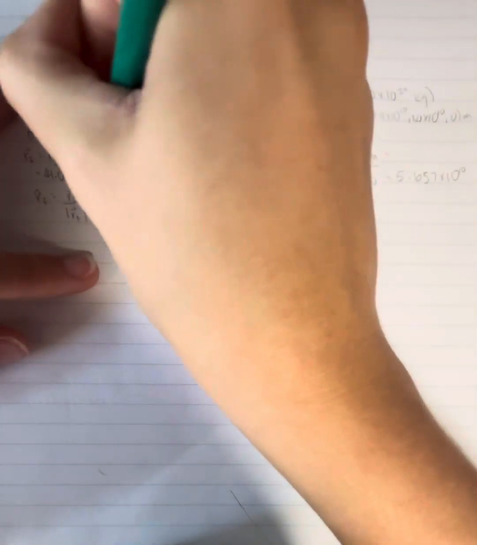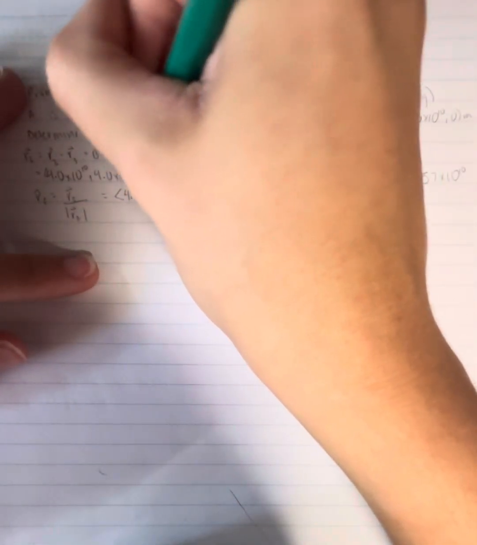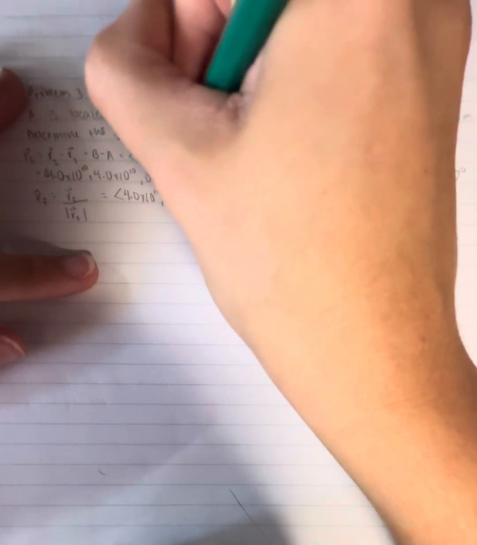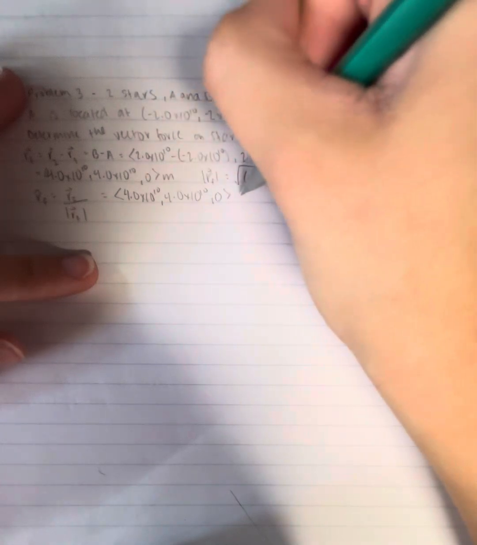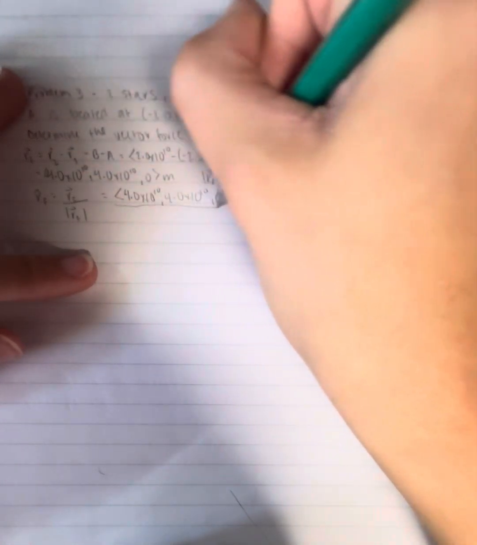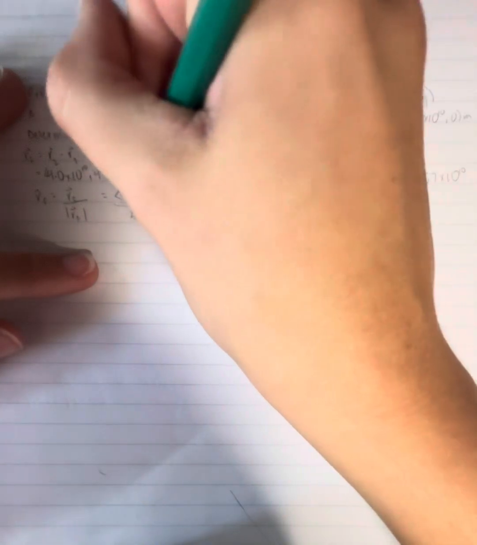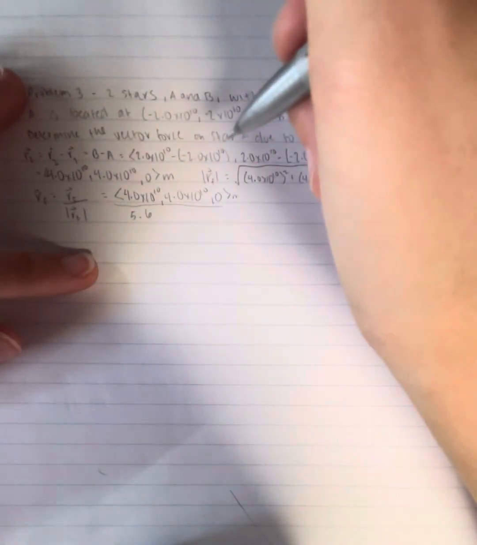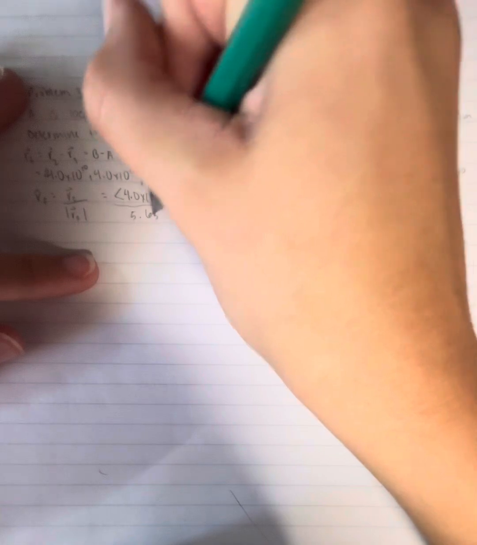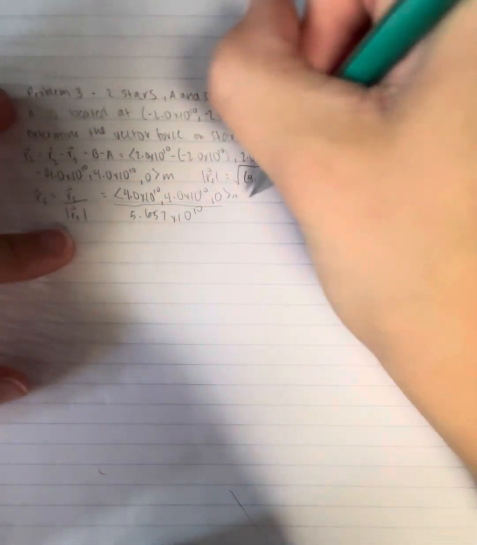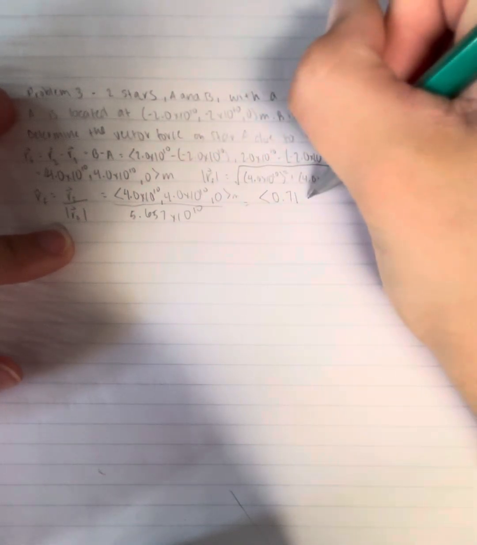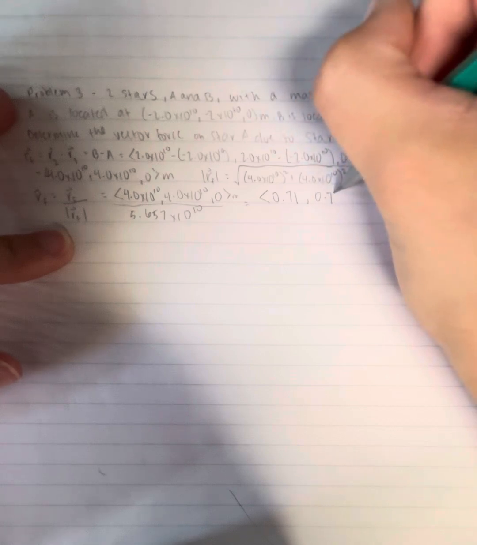So this is equal to 4.0 times 10 to the 10th, 4.0 times 10 to the 10th, 0 meters over 5.657 times 10 to the 10th. And this should give you 0.71, 0.71, and 0 for r hat.